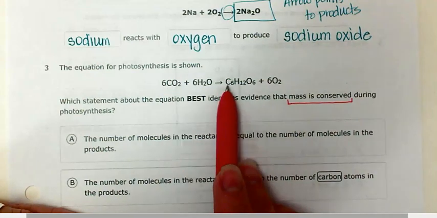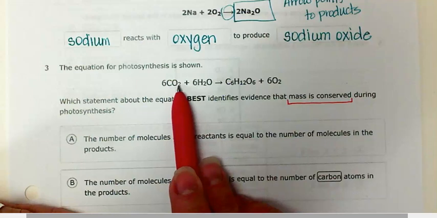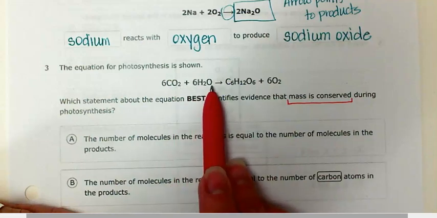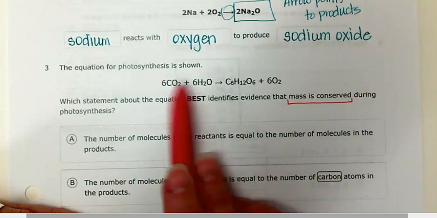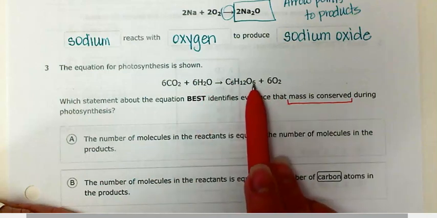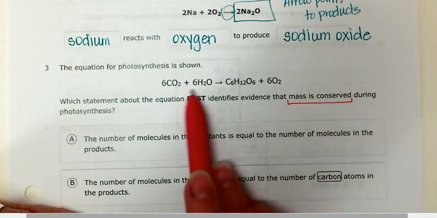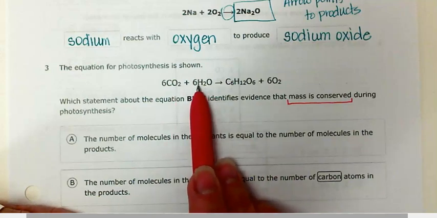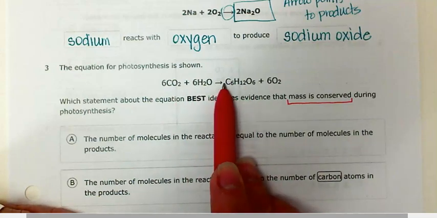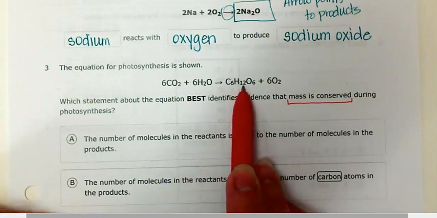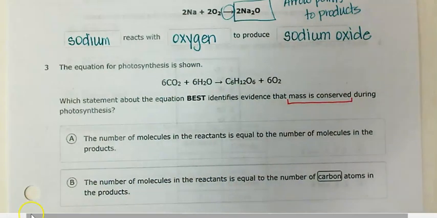So I have 6 carbons and 6 carbons, 6 times 2, 12 oxygens here, and then 1 times 6, another 6 oxygens over here for a total of 18. I have 6 here, 6 times 2, 12 for a total of 18 on the other side. 6 times 2, 12 hydrogens, 12 times a coefficient of 1, 12 hydrogens on the product side as well.